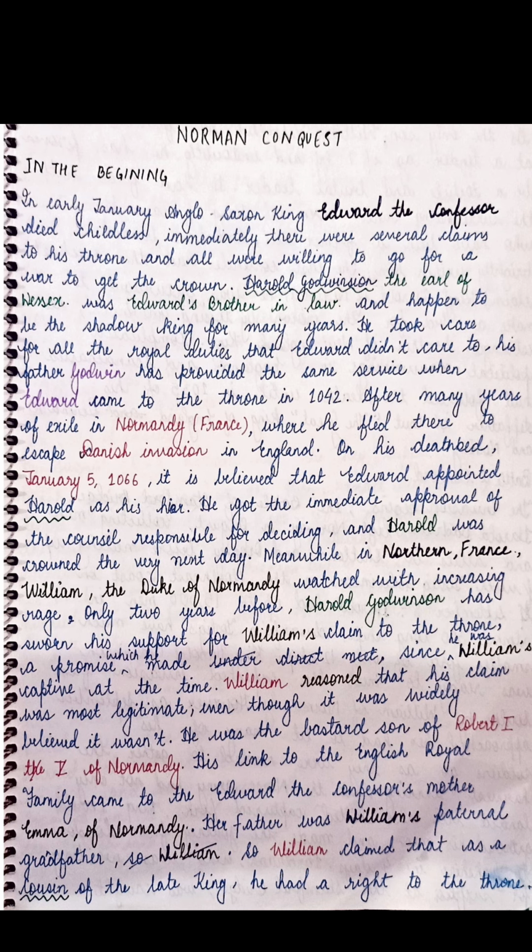What is the council here? The council is the group of people in the court who decide that yes, this person should be made king, or this person should not be made king. Meanwhile, what was happening at that time? In northern France, William, the Duke of Normandy. Now this is the king who will play a major part in the Norman Conquest.